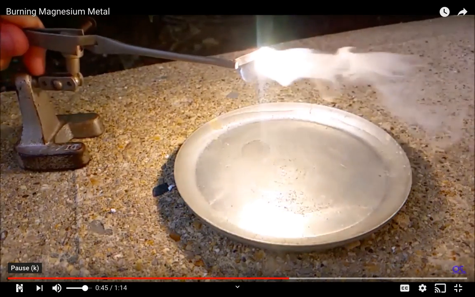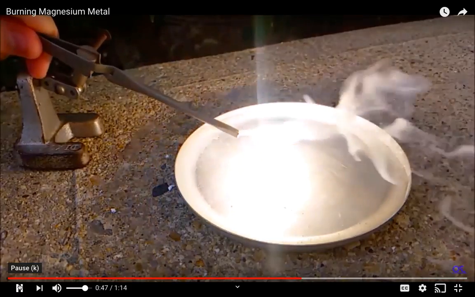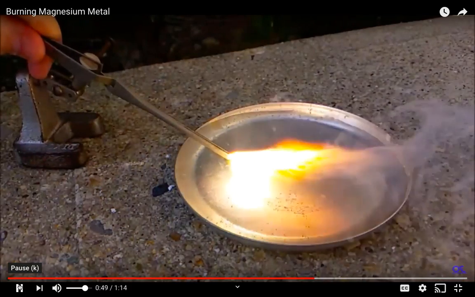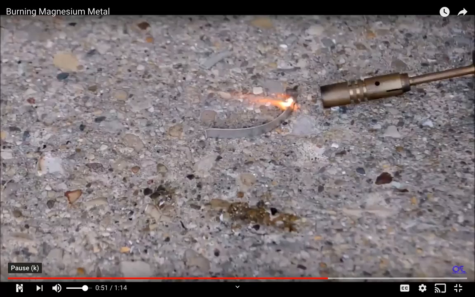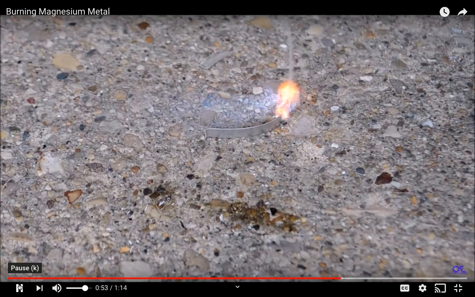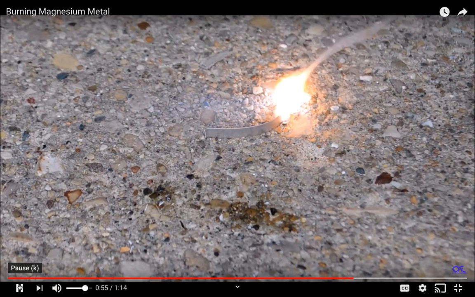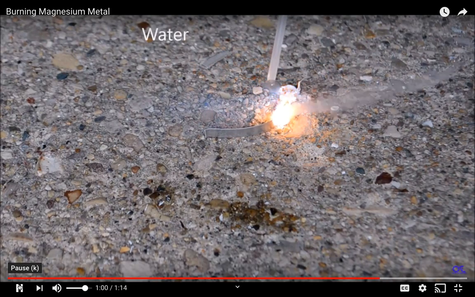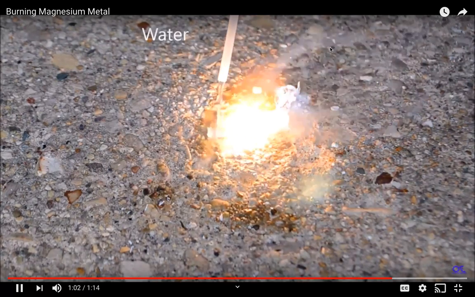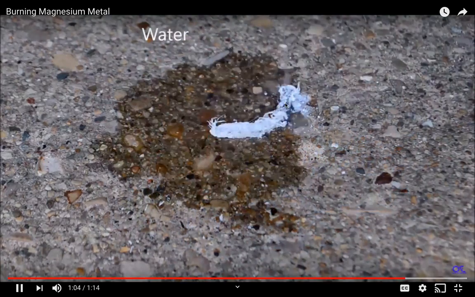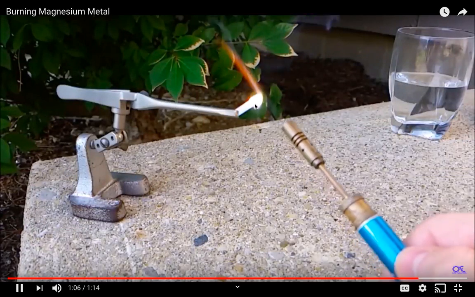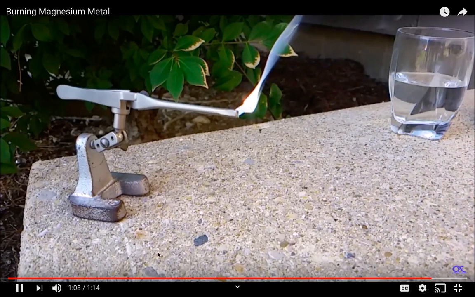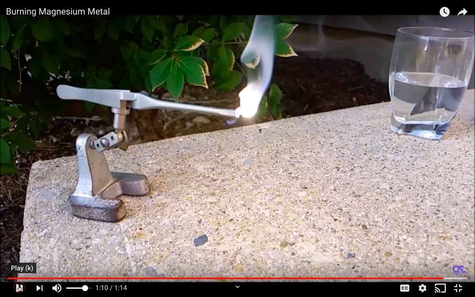The cool thing about the magnesium is that water actually makes it burn even more violently because the heat from the reaction splits the water molecules, which provides oxygen and fuel for the fire. Notice what that magnesium is turning into. You see a white powdery substance forming right there. White powdery substance. So make sure you remember that.